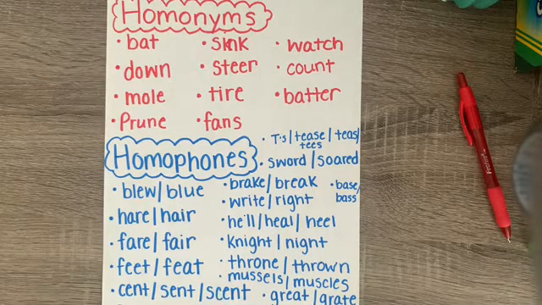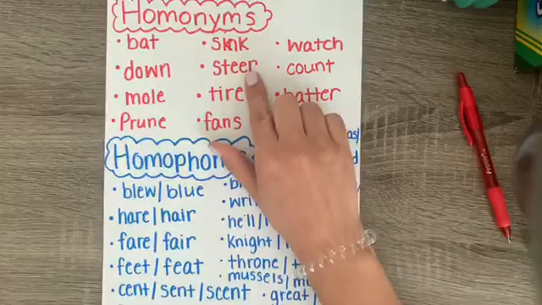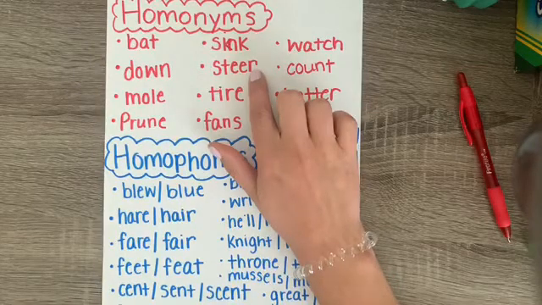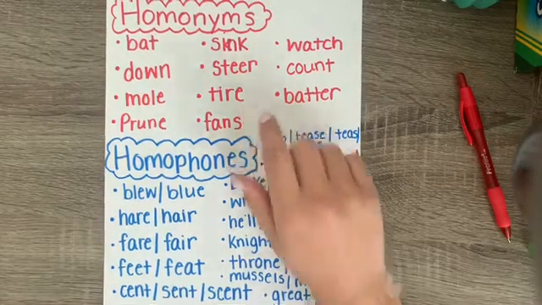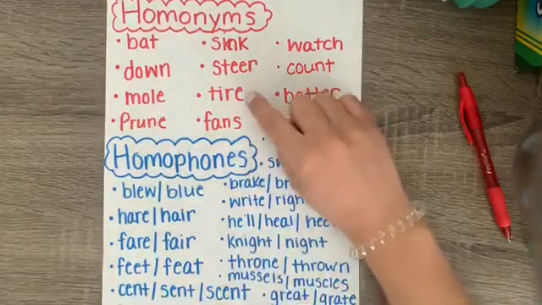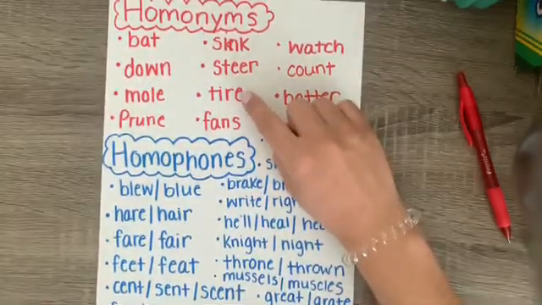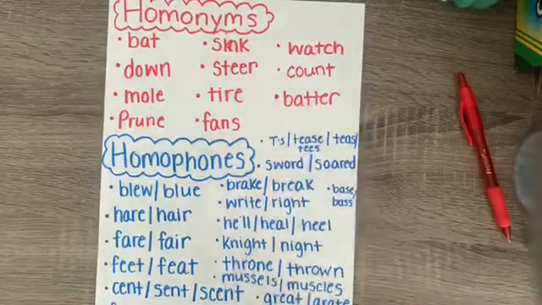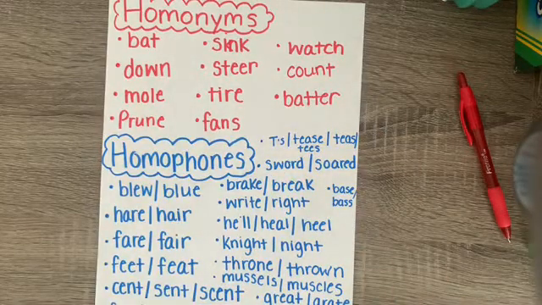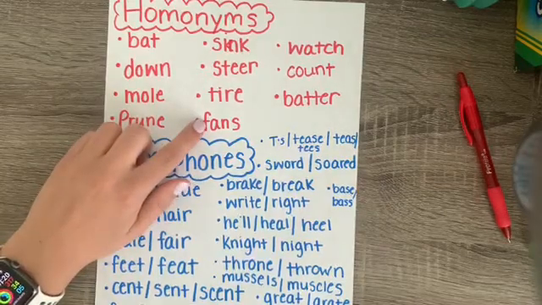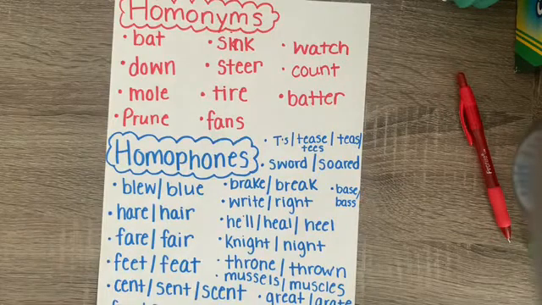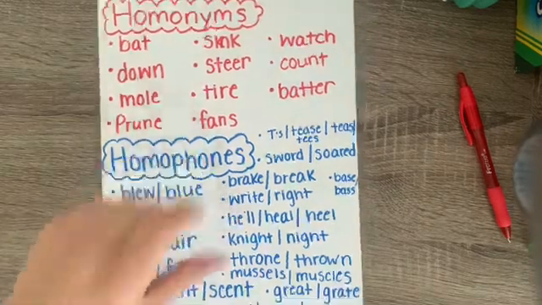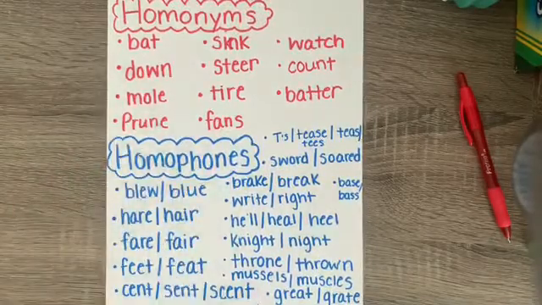Then we have steer. Now a steer is a type of ox, which is an animal, or you can steer a car when you're driving it. It's to choose the direction. Then we have tire, and tire can mean to lose energy. So when you get tired, you tire, or a rubber tire that goes on a car. After that, we have fans. Fans can be people that cheer you on, or the type of tool you use to cool you off. So fans, like the people that cheer you on, or fans to cool you off.